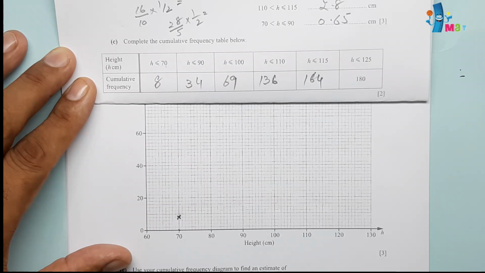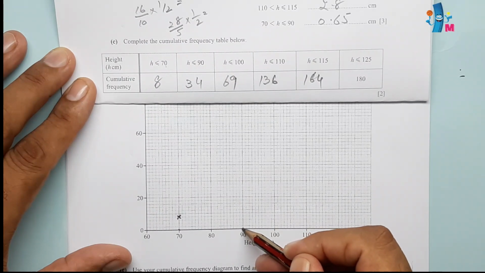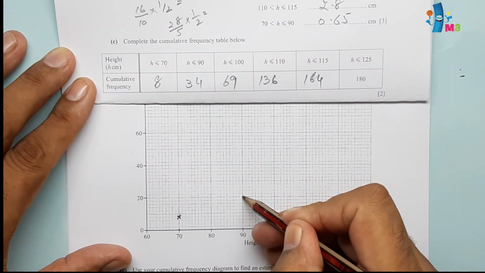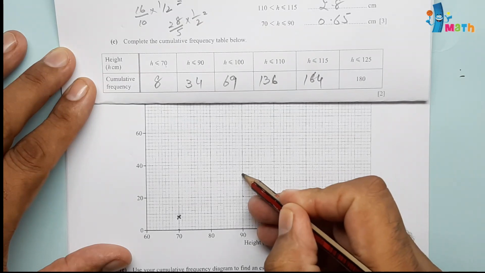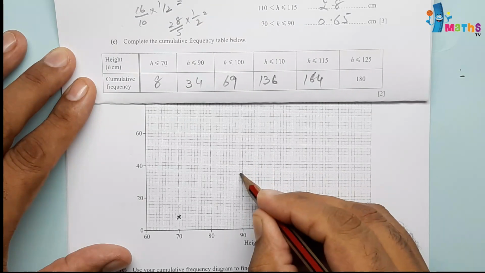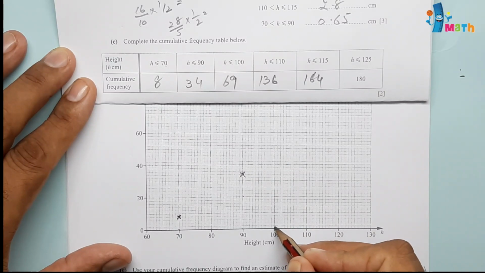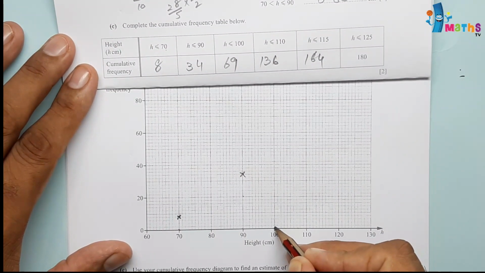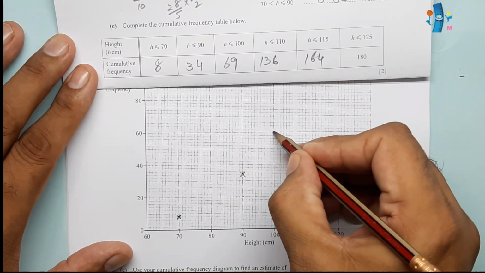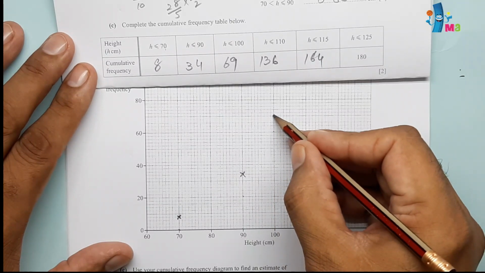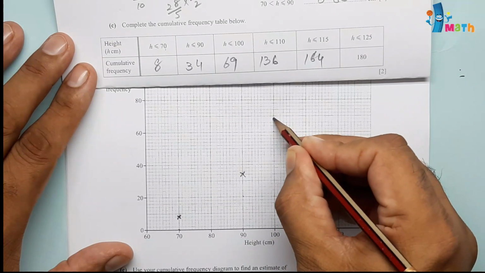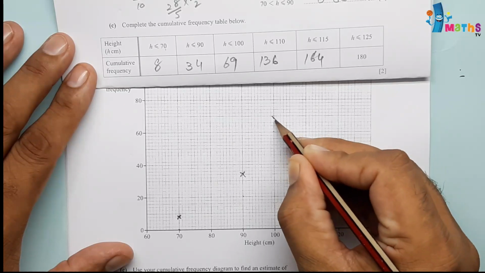Then the next point will be 90, less than or equal to 90 is 34, so this is 20 and this is 30, so 32 and 34 will be this one. Then for 100 it will be 69, so 100 is this line and 69 I will put over here.